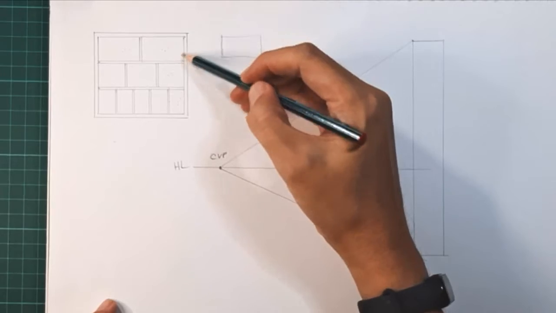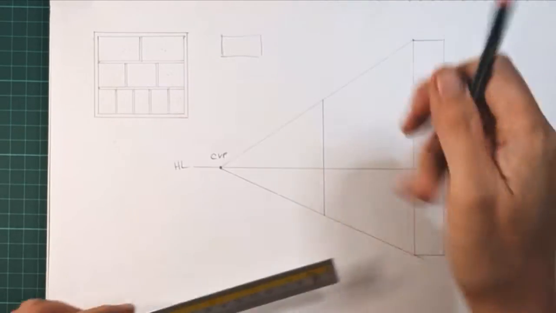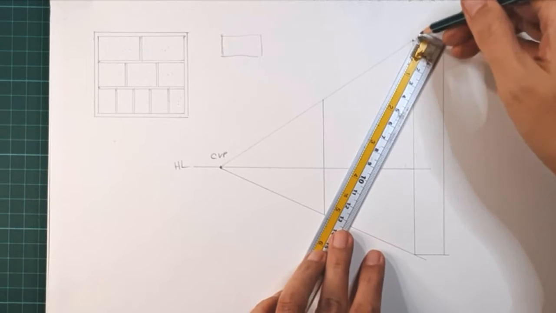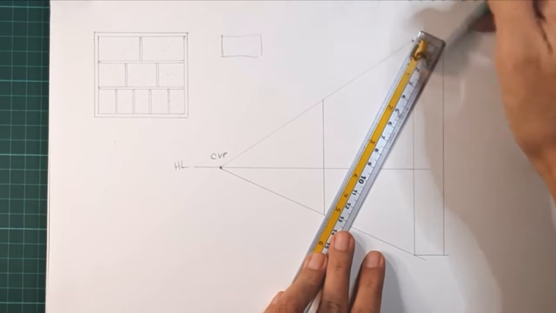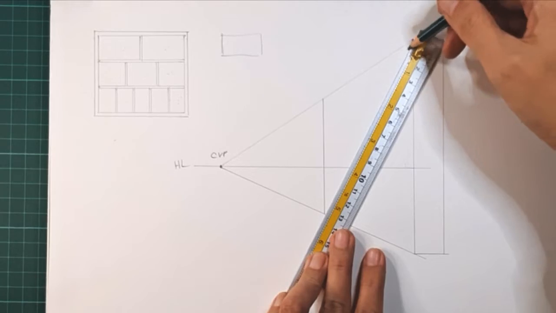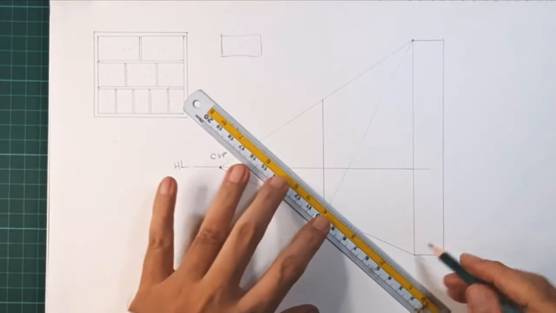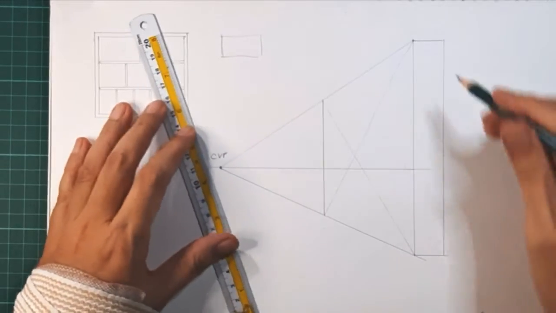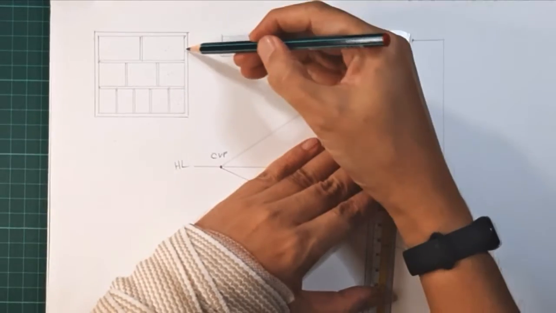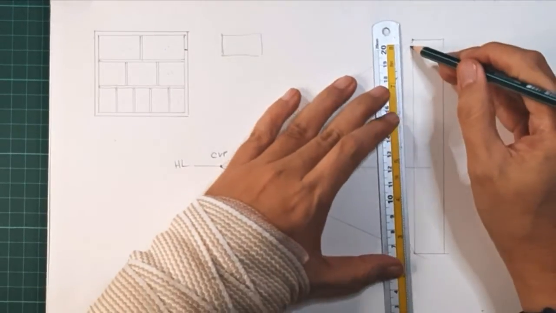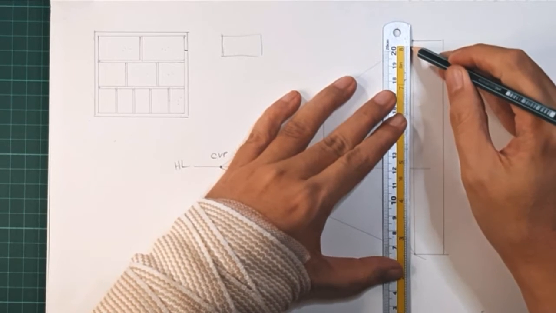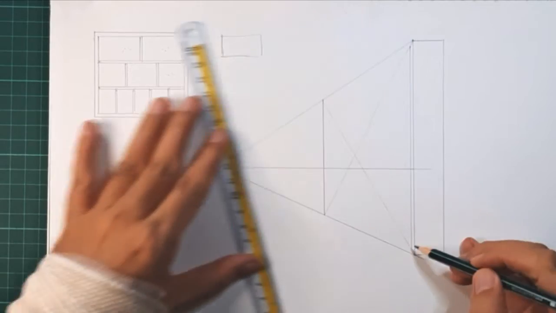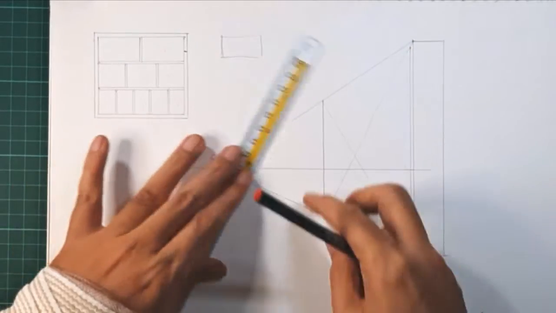So since I want that border in, and I want the border to be of the same width, then first I'm going to X that out. Then I'll first establish the width, this part. I'll establish that right here, just hitting that diagonal line there.